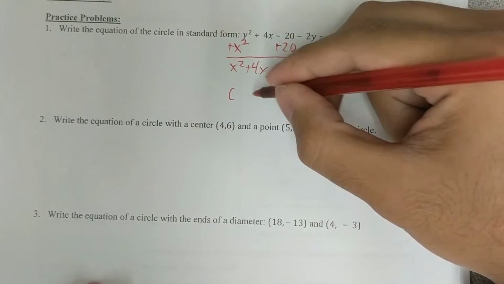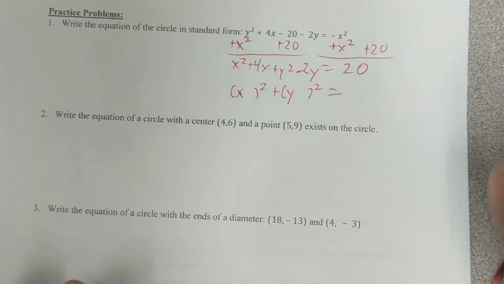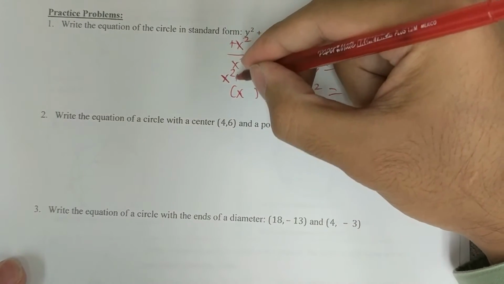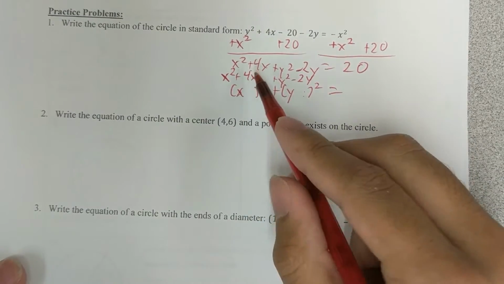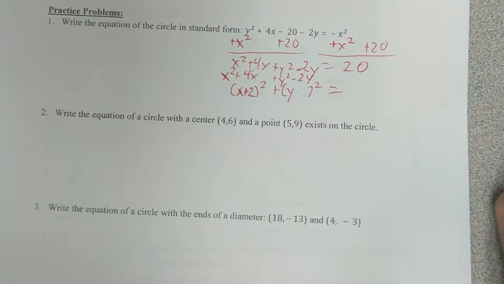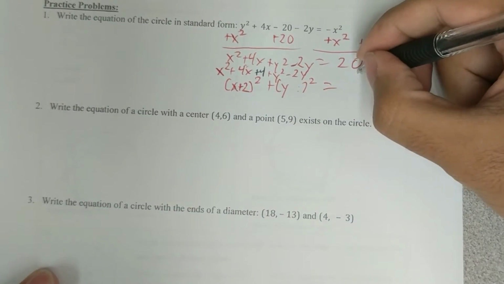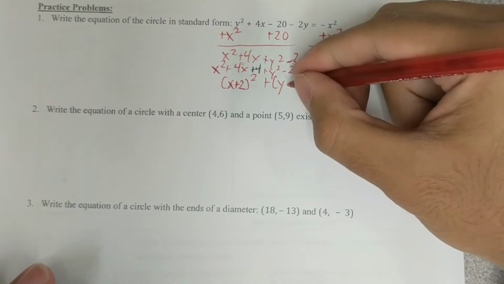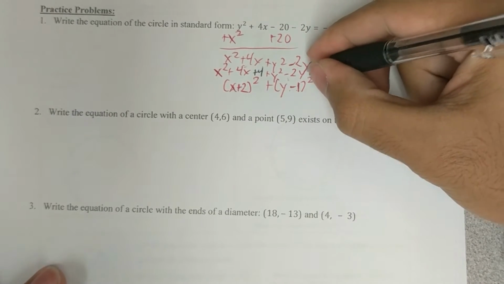Okay, so my goal, my standard form for a circle always looks like this. So now I need to figure out what I need to complete the squares. So over here, half of 4, the coefficient of x, is positive 2. And then when I do 2 squared, I need to create an extra 4. Then over here, half of negative 2 is negative 1. So when I do negative 1 squared, negative 1 times negative 1 is positive 1.